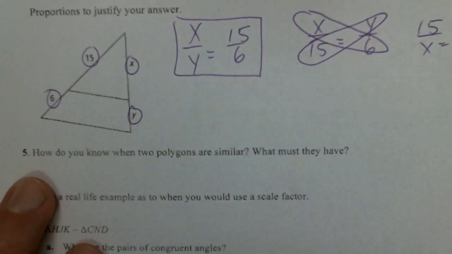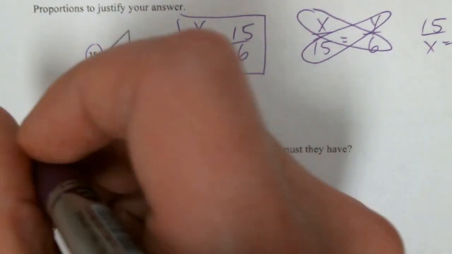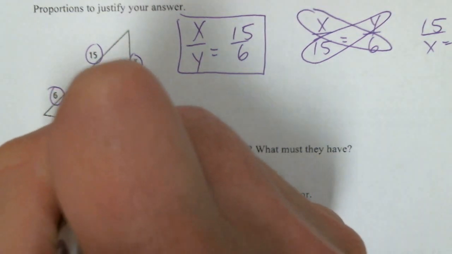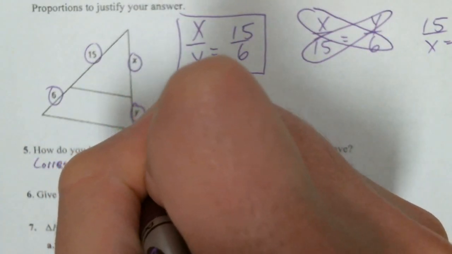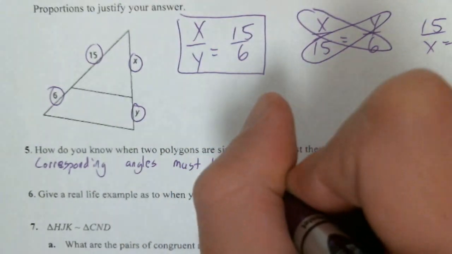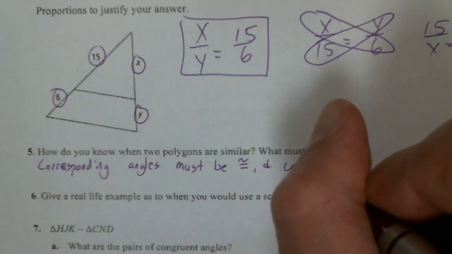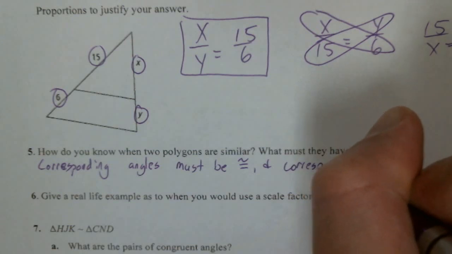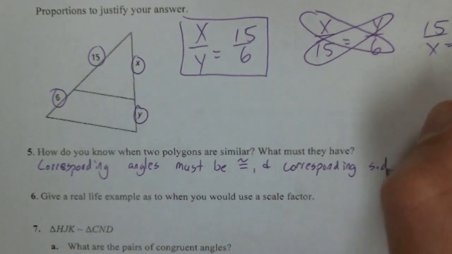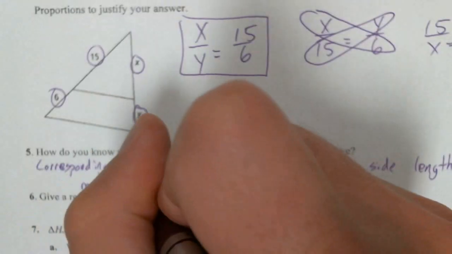All right, number 5, how do you know when two polygons are similar? What must they have? They must have two things. The angles have to match, so the corresponding angles must be congruent. Put a little congruent symbol for sake of time. And also, the corresponding side lengths must be proportional.